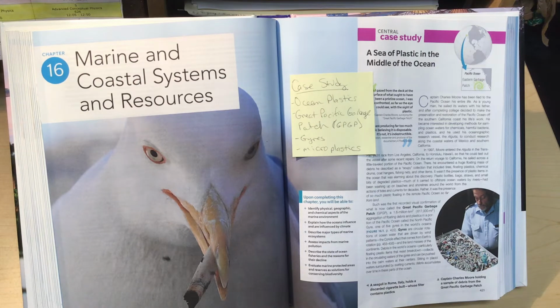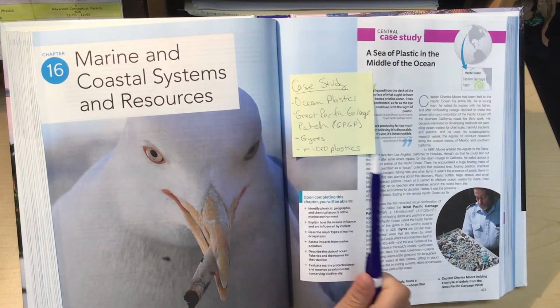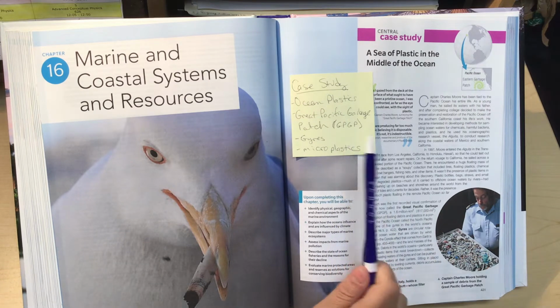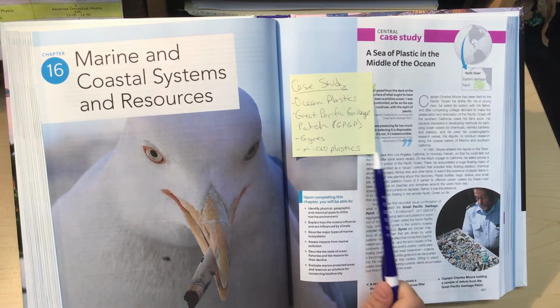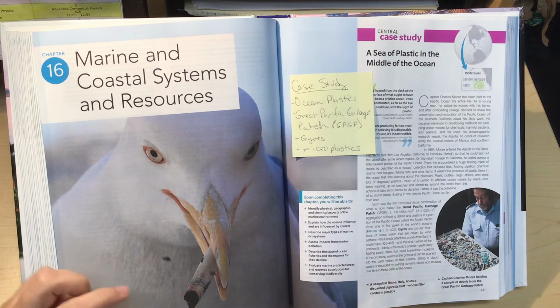Okay, Chapter 6, Marine and Coastal Systems and Resources. So the start is the case study, like always, and in this case it's talking about the Great Pacific Garbage Patch, which is sometimes abbreviated GPGP, which is just this giant sea of plastic in the middle of the ocean. So ocean plastics are a huge problem in ocean pollution.